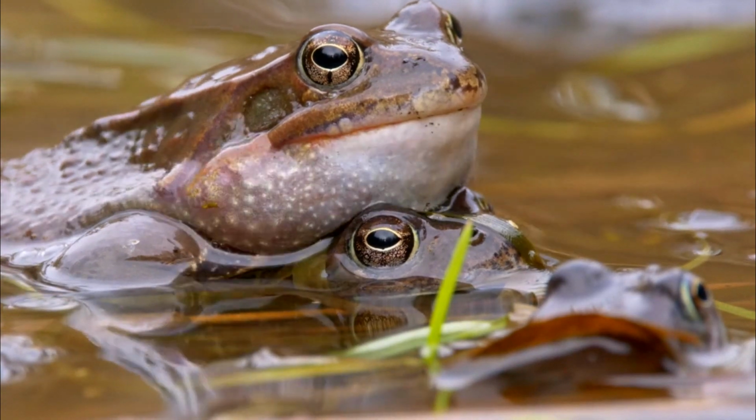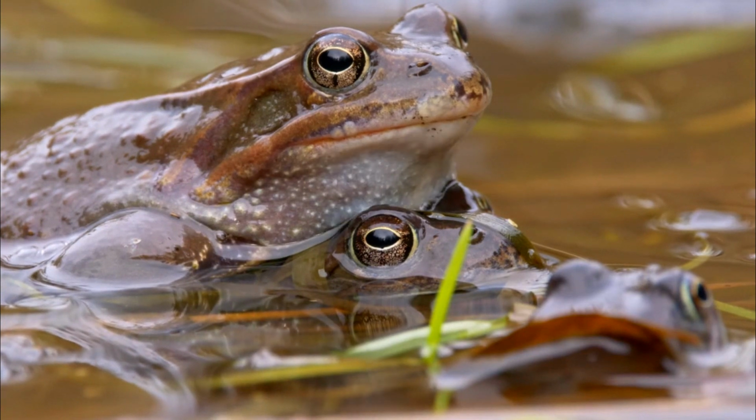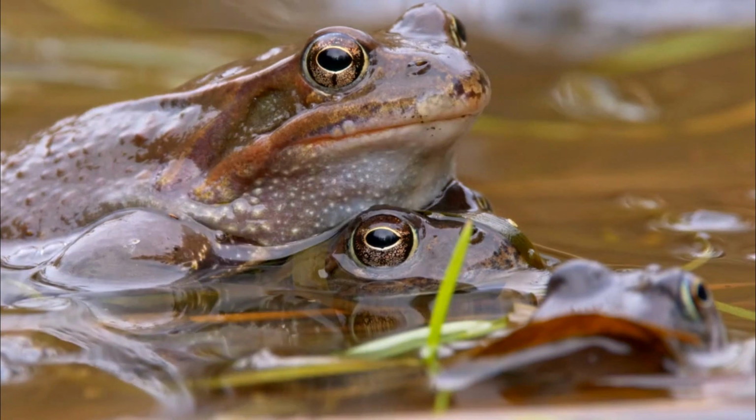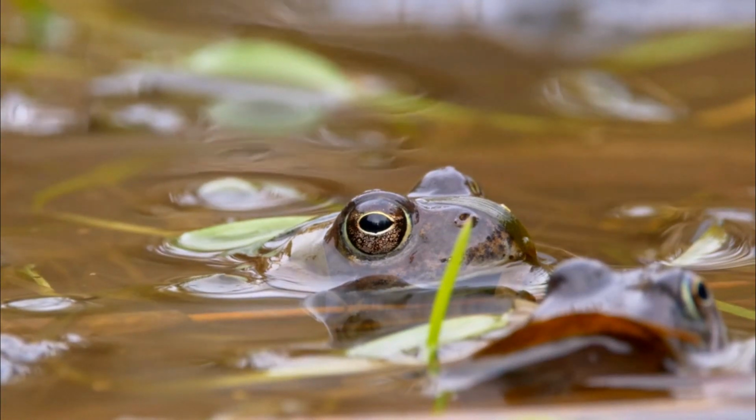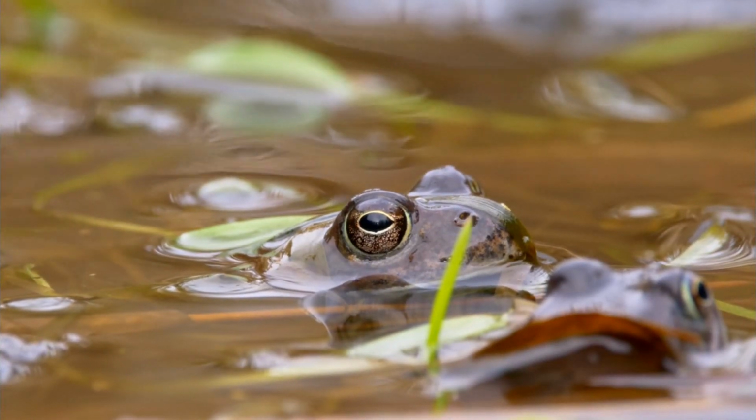Number 7. Reproductive success. The success of breeding and reproduction in common frogs can be influenced by environmental factors such as temperature, moisture, and the availability of suitable breeding sites. Changes in these factors can affect egg survival and tadpole development.